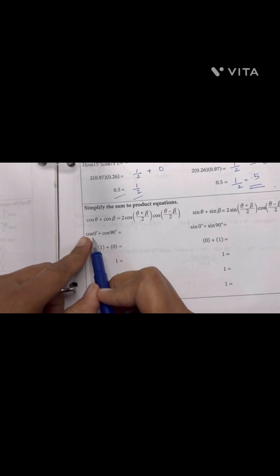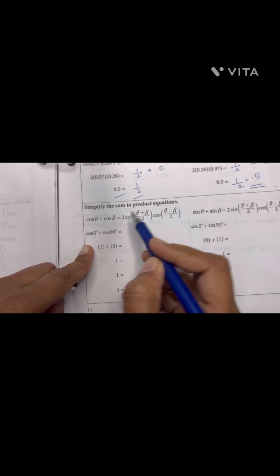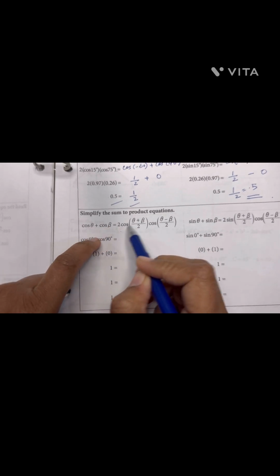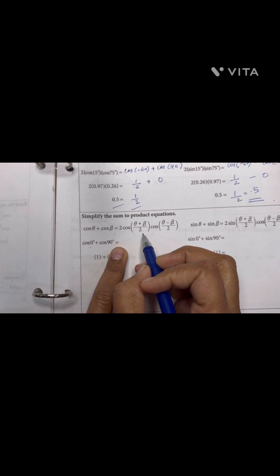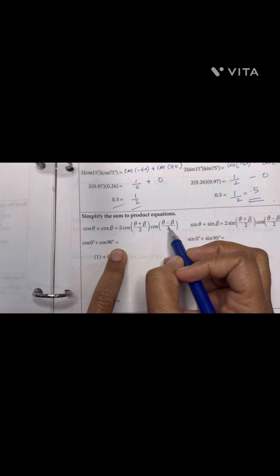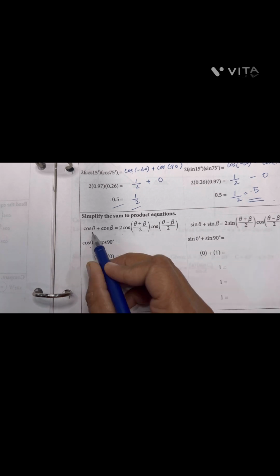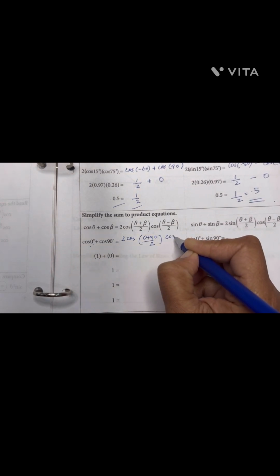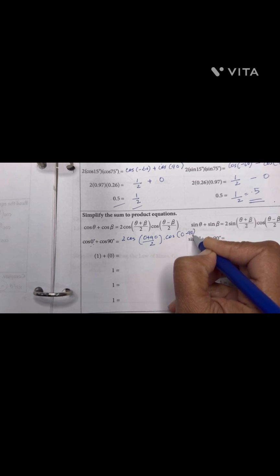All right. So cos theta plus cos beta equals, simplify the sum to product equation. This is sum and it's turning into a product. Okay. So 2 cos of theta plus beta over 2 times cos of theta minus beta over 2. All right. Cos 0 plus cos 90, 1 plus 0. They've already solved the left hand side. I'm going to just substitute for theta and beta here.